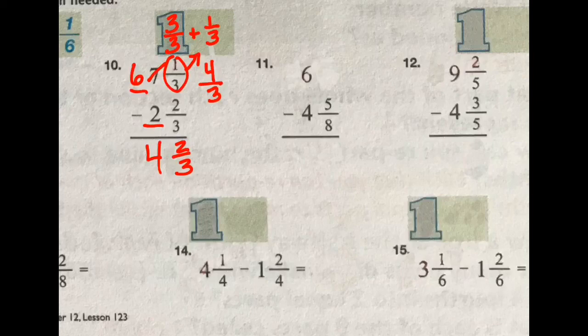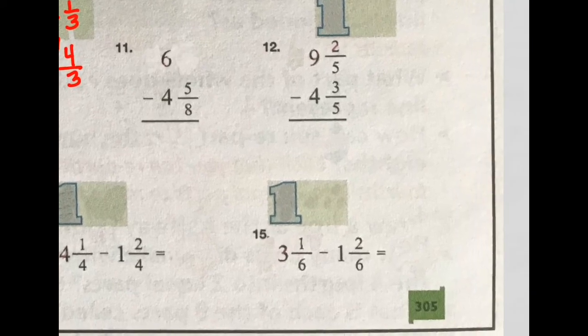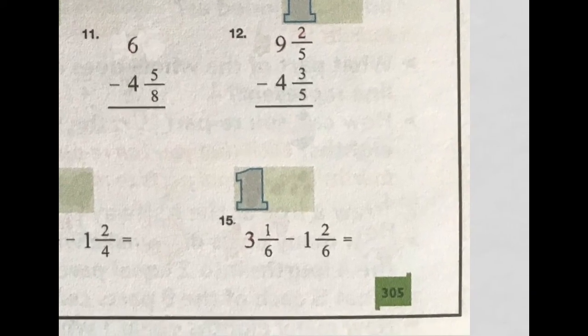Okay, let's do number 11 because this might be something that you haven't seen before. Okay, we have 6 and no fractions minus 4 5/8. Well, we can't take 5/8 from nothing. So we need to create a fraction. So what we're going to do is knock down this 6. We're going to take 1 from it. So I knocked it down to 5. But the 1 I took from it, I'm going to rename as 8/8 because we're using 8 as our unit.